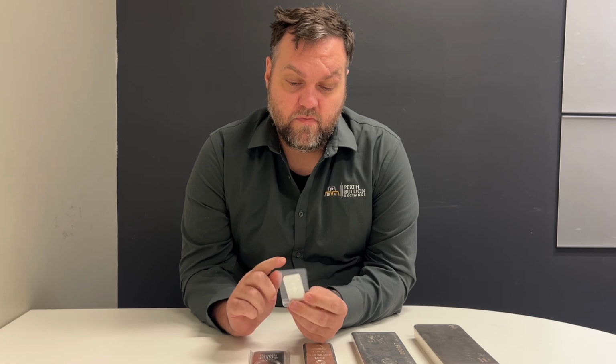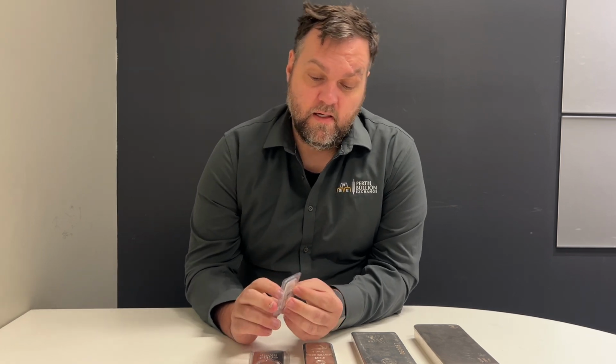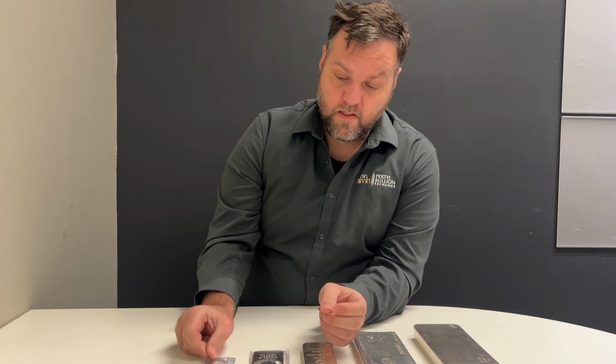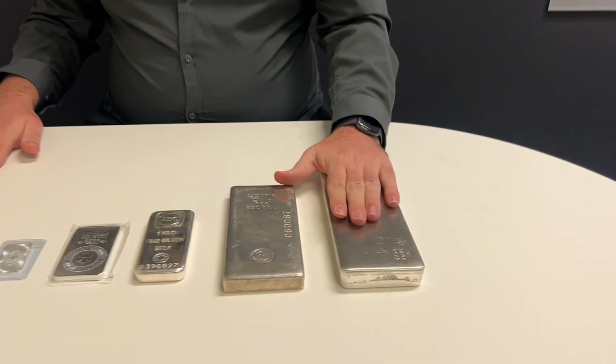I think there's a lot of cons in the value that you're going to pay versus what you're going to get back. And I think if you wanted the divisibility, I would probably lean towards rounds if you're looking for the cheap divisibility, or coins, because you're going to get that premium growth if you wanted to sell on the secondary market.